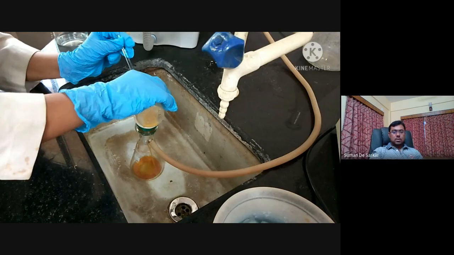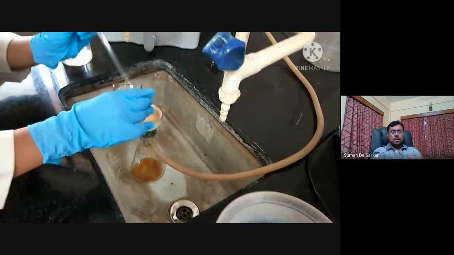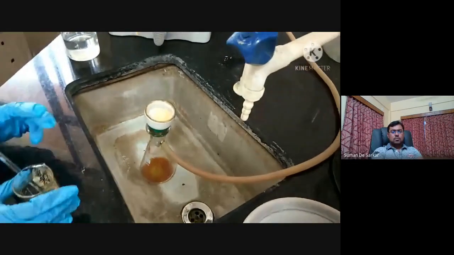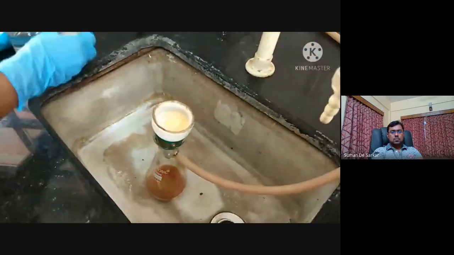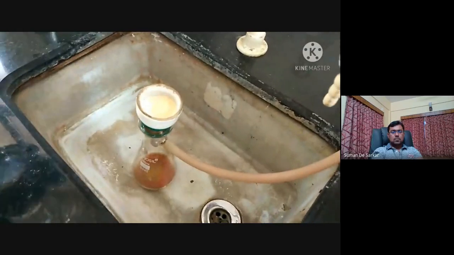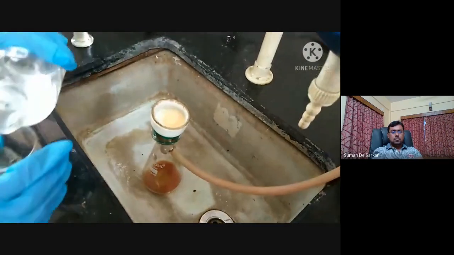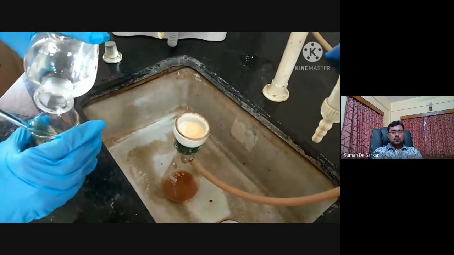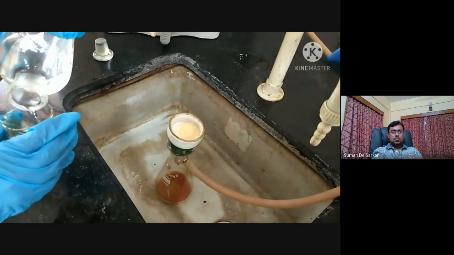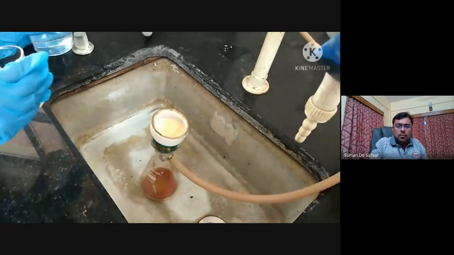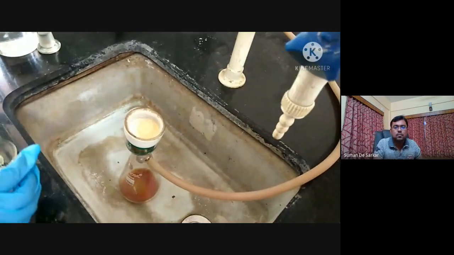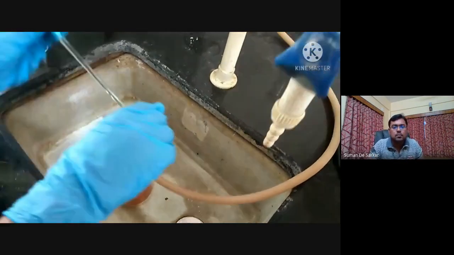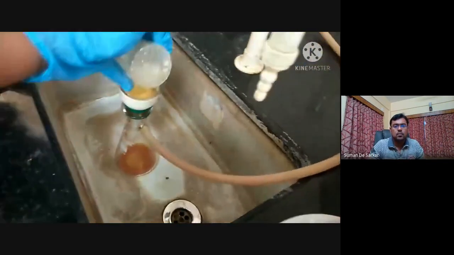Okay, so we are doing the filtration here, routine filtration. Let us continue. After the precipitation, we are doing standard filtration, and as mentioned in the instructions, we are washing it with cold normal HCl just to remove the unreacted hydrazines.